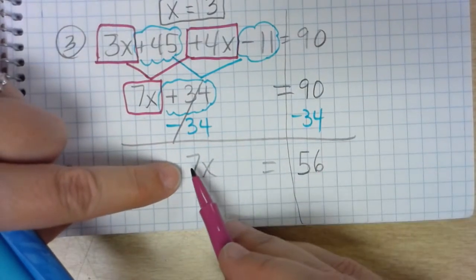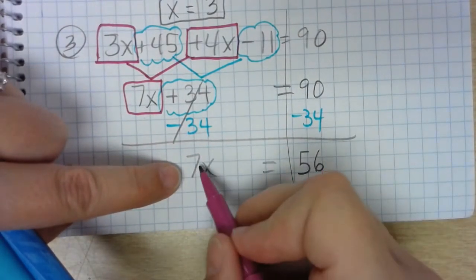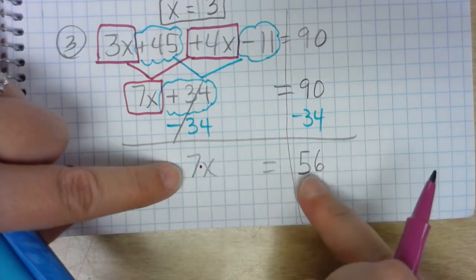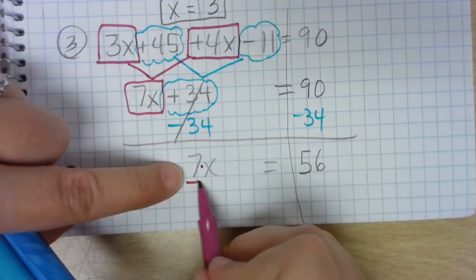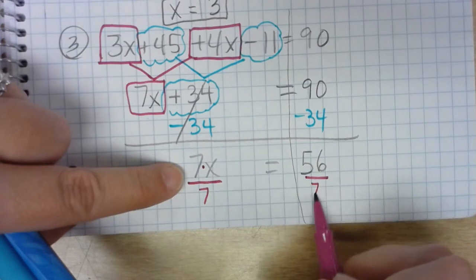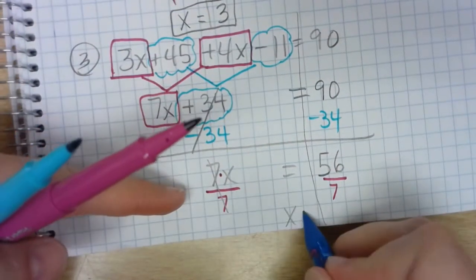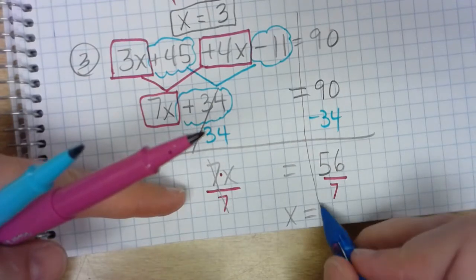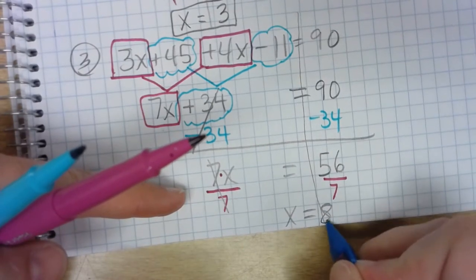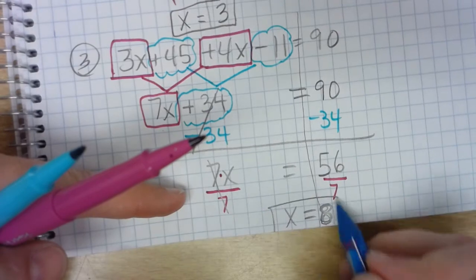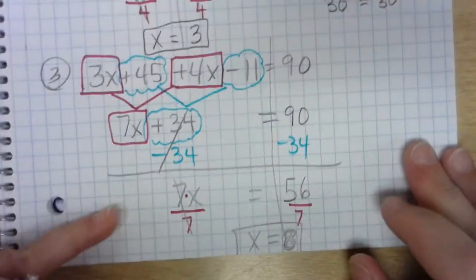And our last step, 7 times what number? 7 times what number equals 56? So to get rid of a times, we're going to divide. x equals 56 divided by 7 is 8.